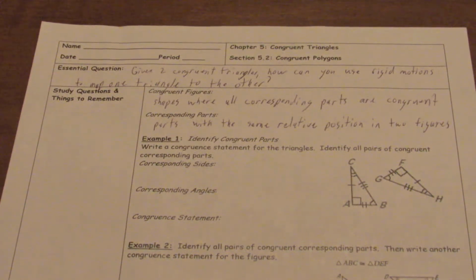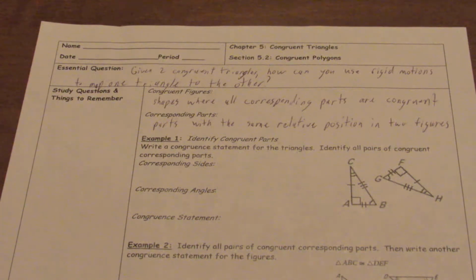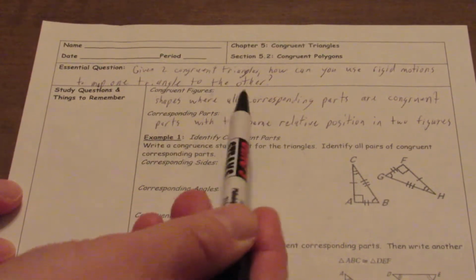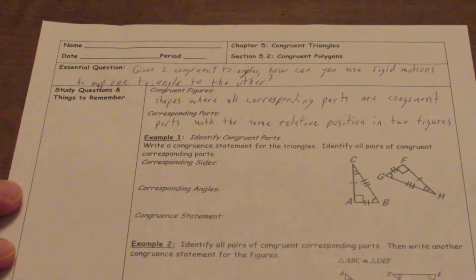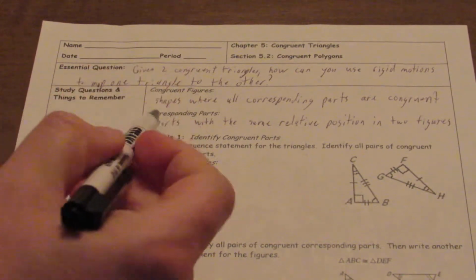Section 5.2. We're looking at congruent polygons. So in this chapter we start going over polygons and explaining how they're congruent. As we go further along, our goal is going to be to shorten how we show that triangles are congruent. So a congruent figure is a shape where all corresponding parts are congruent. So basically all angles and sides for our polygons.